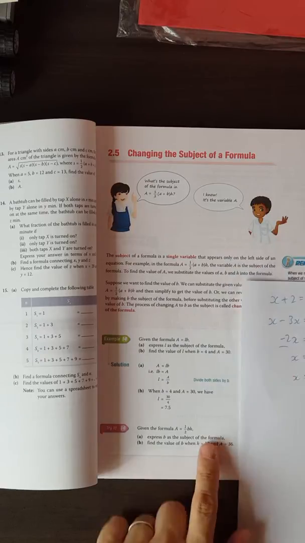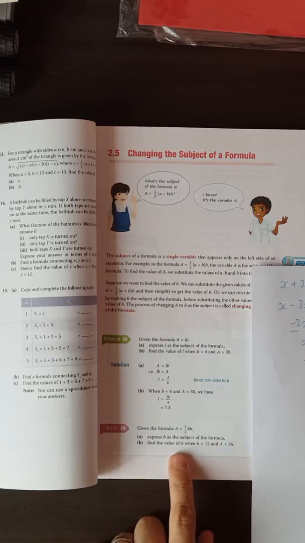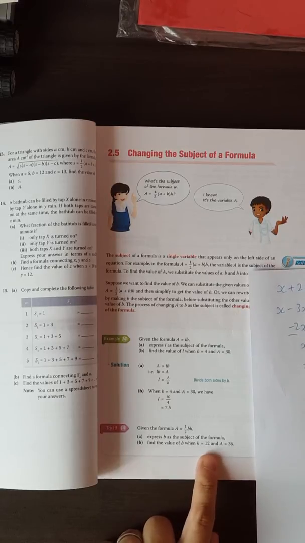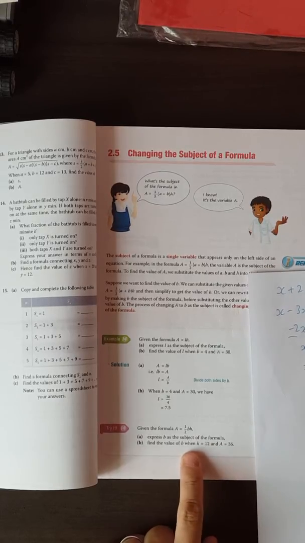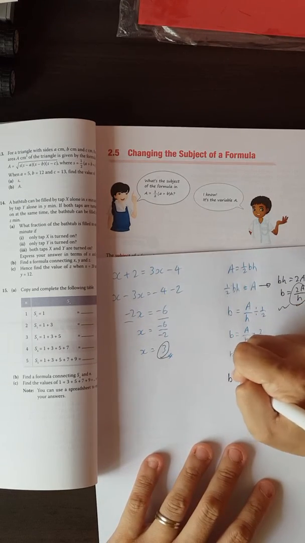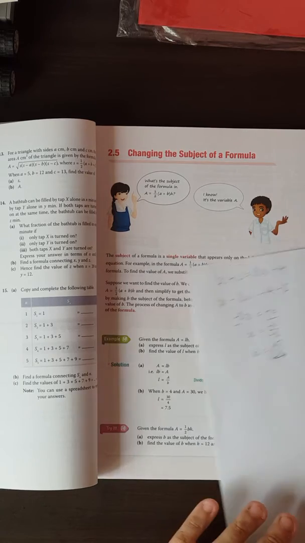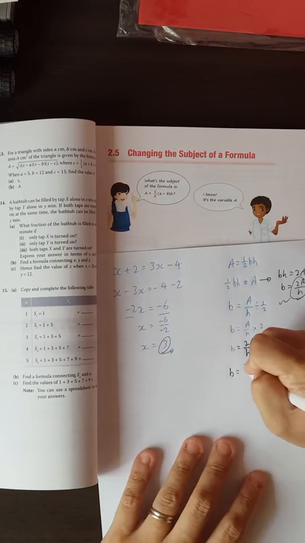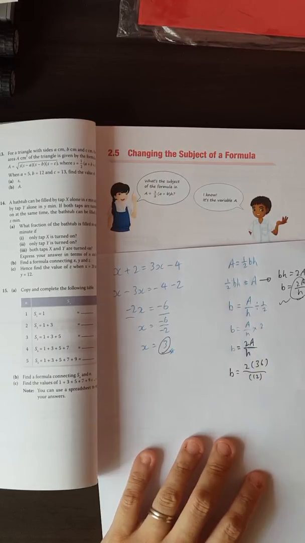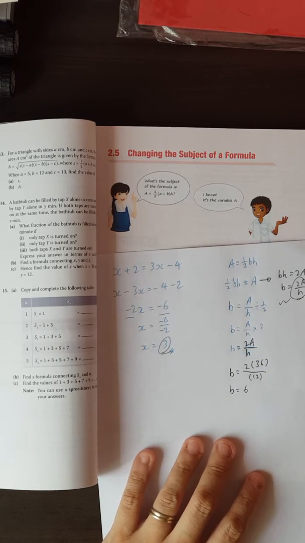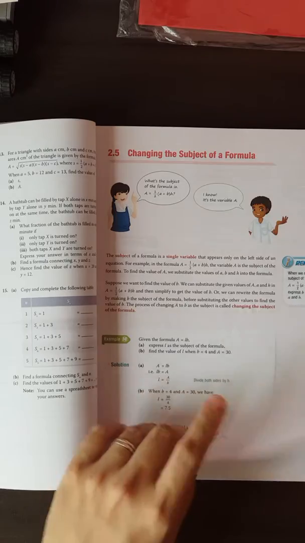Usually the next part, they will also ask you for substitution, which is covered in 2.4. I'll just briefly go through. Find the value of B when H equals to 12, A equals to 36. Always remember, for substitution, use brackets. After that, you just use the calculator to get the answer. Simple.